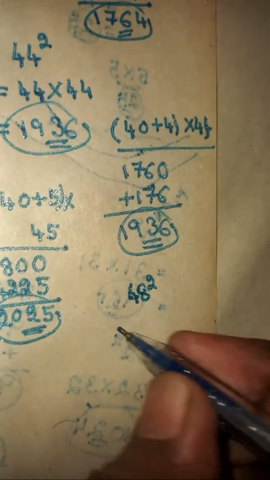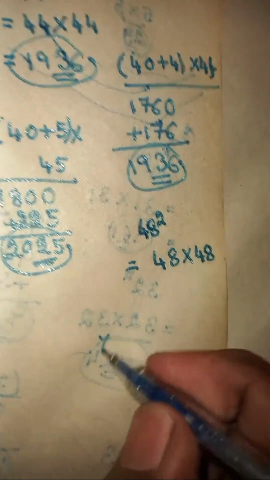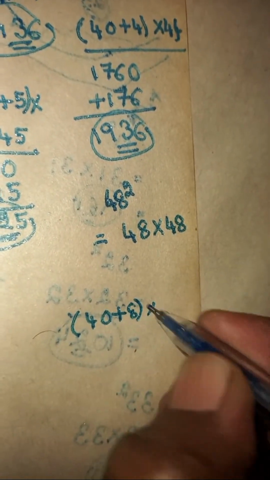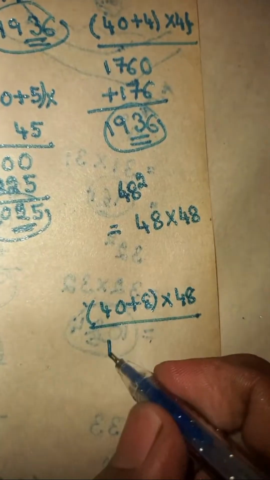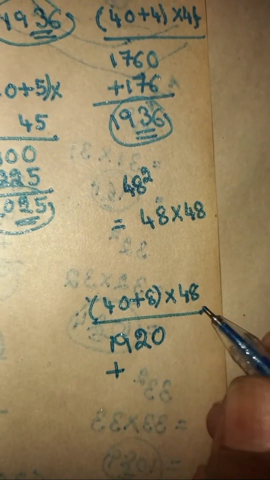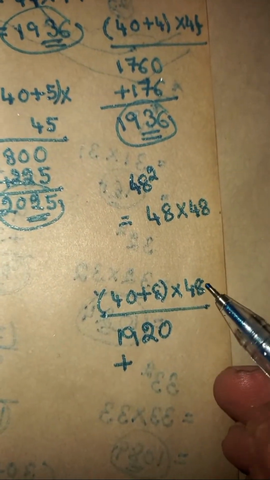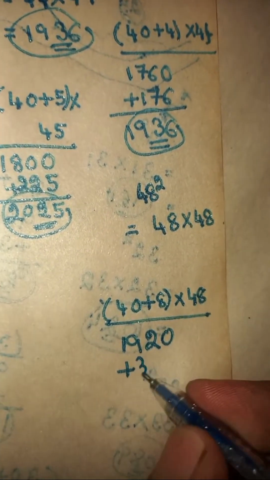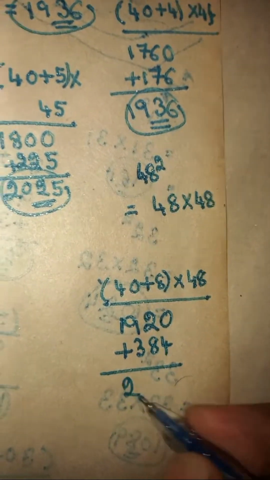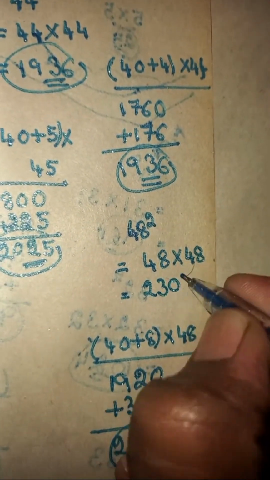Let's write what is 48 square. 48 square equal to 48 times 48. You can write 48 as 40 plus 8 times 48. You're going to get 48 times 40 as 1920 plus 48 times 8, which is 320 plus 64, 384. When you add it, you're going to get 2304. So this is equal to 2304.